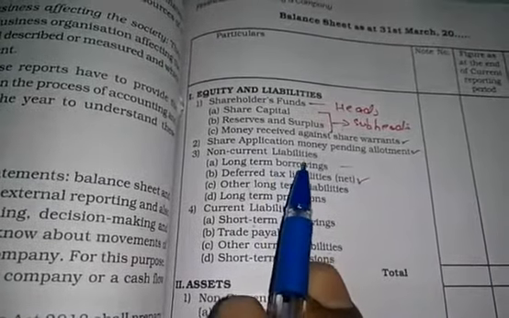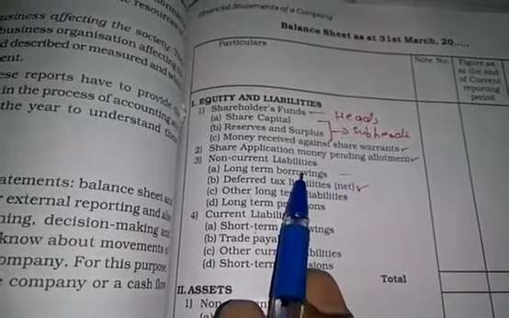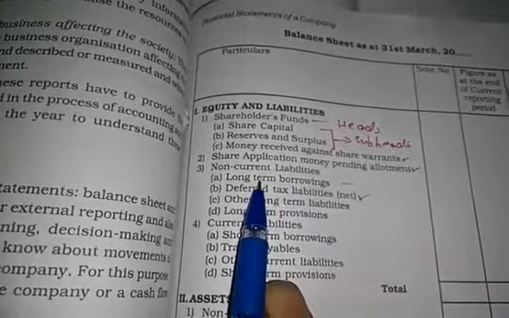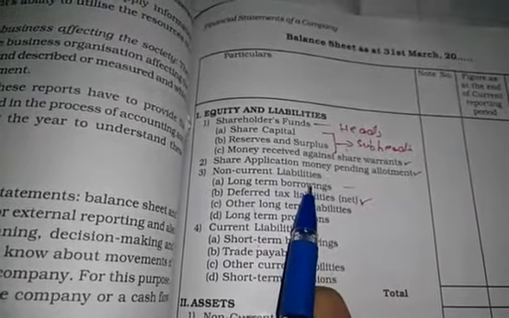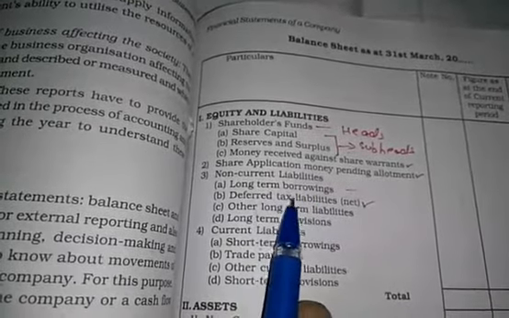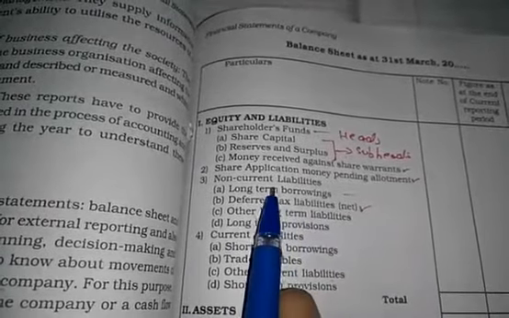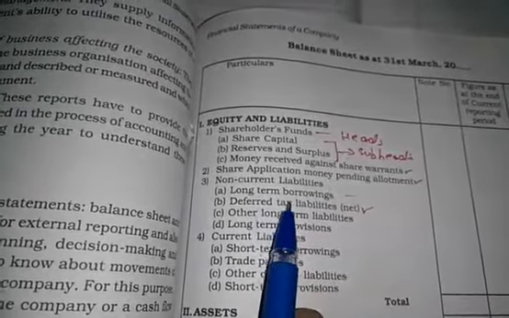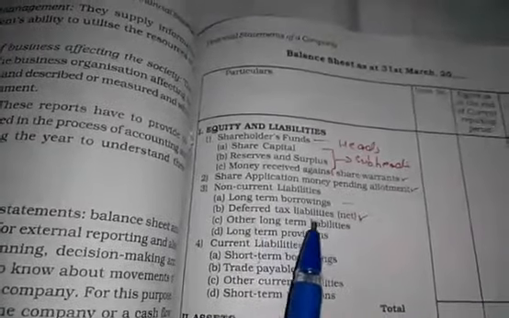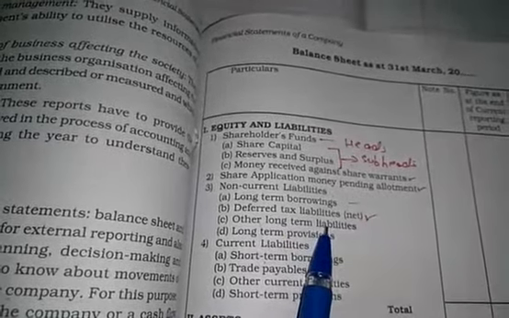Long-term borrowing means the loan which we have taken in the form of cash for a long period of time, which is more than 1 year, like loan taken from bank, debentures will come under the long-term borrowing. Deferred tax liability is also part of non-current liabilities, but in class 12 questions will not come from this one. Other long-term liabilities. What is the other long-term liabilities?